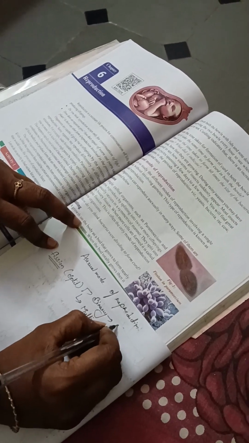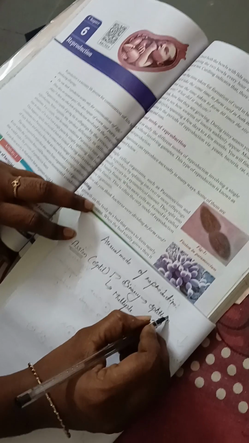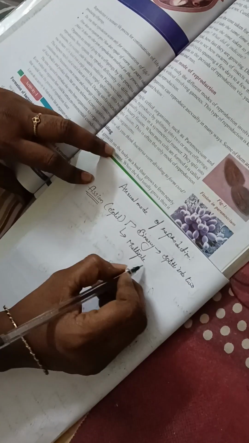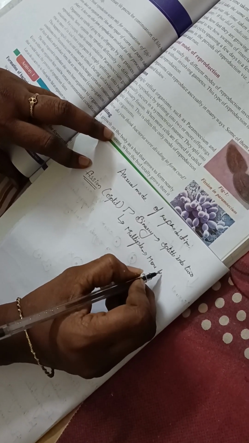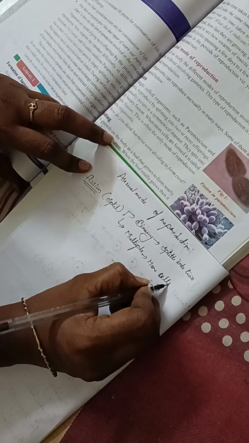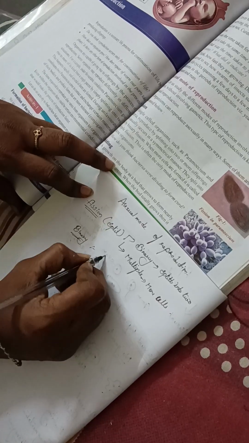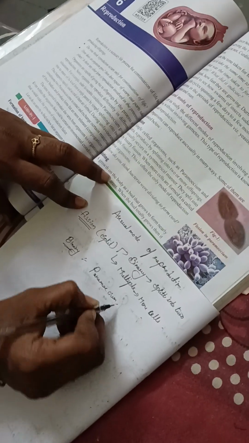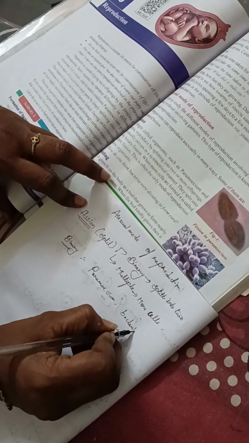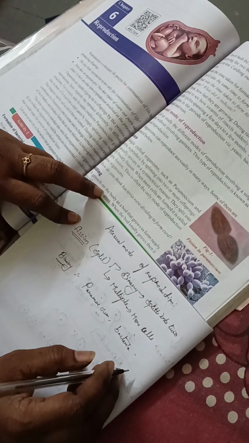Binary fission means splitting the organism into two. Here the organism splits into two. In multiple fission, the organism splits into more cells. Binary fission examples, as already discussed in the first paper, are paramecium and also bacteria. Here, how many organisms are formed? Two organisms, two daughter cells are formed.